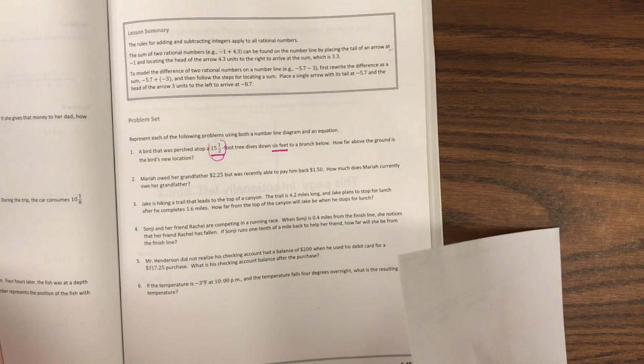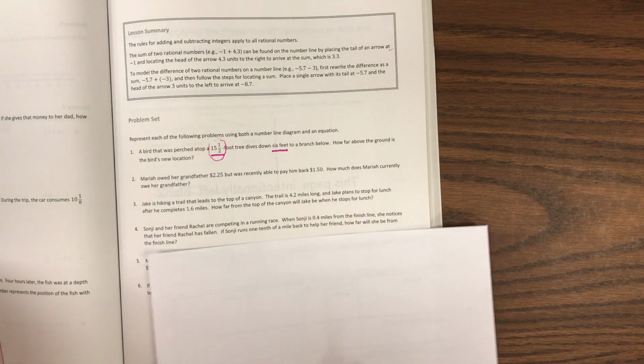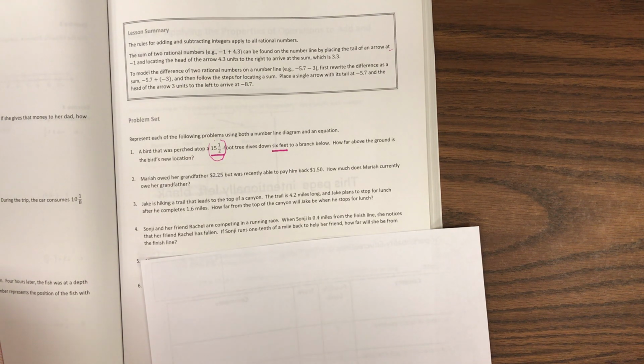How about I'll skip to number 3. It says, Jake is hiking a trail that leads to the top of the canyon. The trail is 4.2 miles long, and Jake plans to stop for lunch after he completes 1.6 miles. How far from the top of the canyon will Jake be when he stops for lunch?